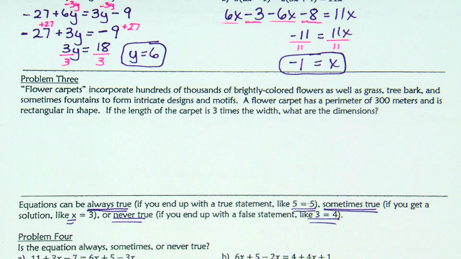Okay, guys. I don't know about you, but what about that first sentence? Doesn't matter. Useless, isn't it? That first sentence is just all describing flower carpets. But do I have to know what a flower carpet is to do this problem? No. I don't have to know anything about it. So, as we look at this, a flower carpet has a perimeter of 300 meters and is rectangular in shape.